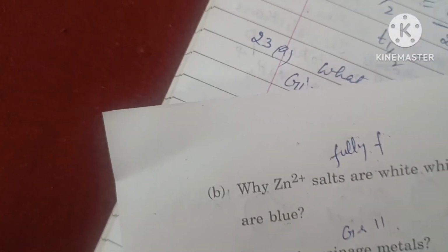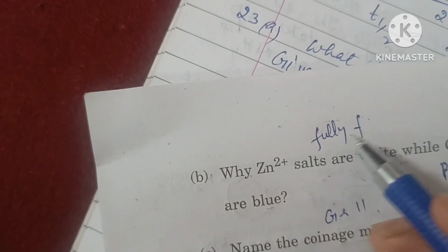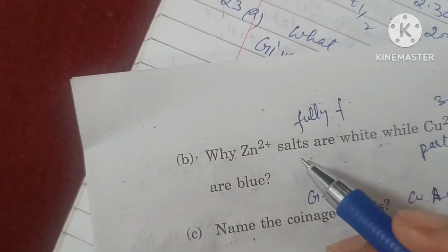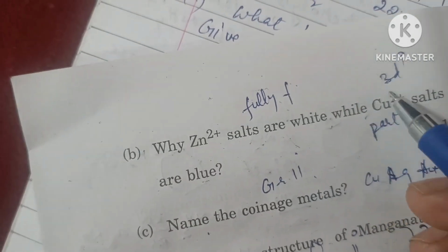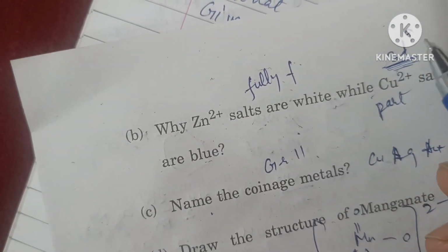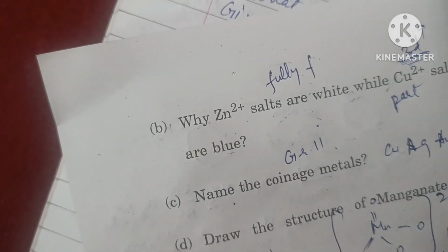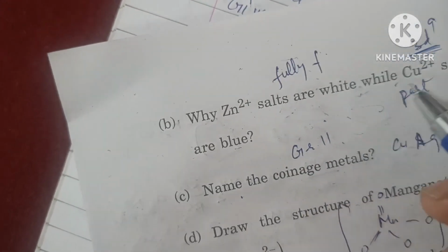Why Zn2+ salts are white? Zn2+ salts have fully filled 3d subshell, so there is no space for electron to jump, so it is white in color. And cuprous salts have 3d9 configuration, so there is one unpaired electron which can jump to higher energy orbital and thus give color to the salt.